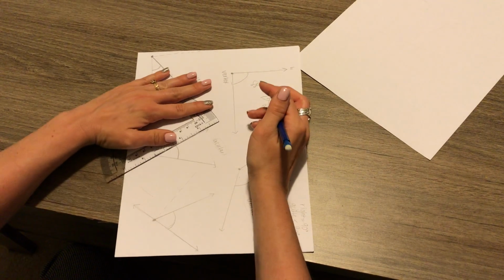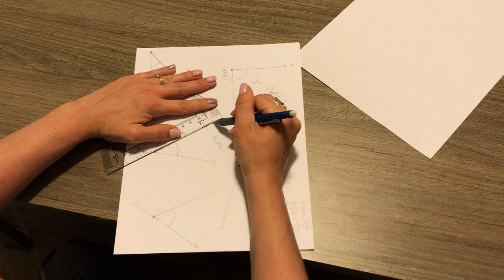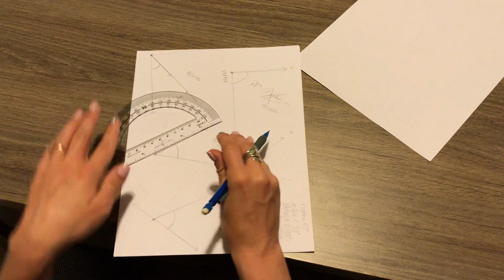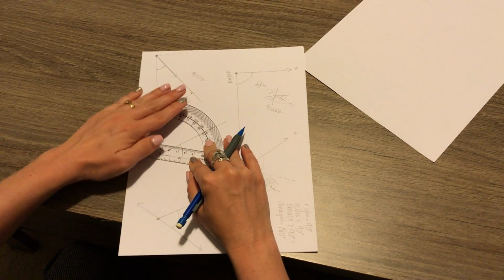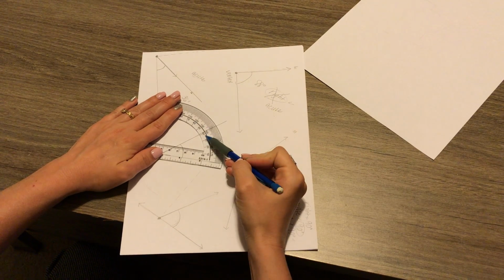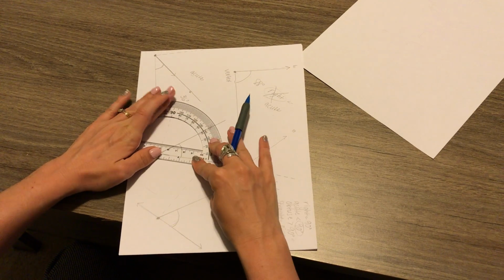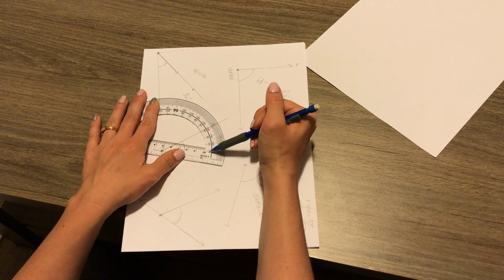And I'm going to extend this line a little further because I liked the accuracy that I got from the last time I did that. So I'm going to extend it a little further just to make sure. I'm going to match it back up. And now since it's an acute angle, it's less than 90 degrees. Once again, I'm going to look at the bottom numbers because I'm going from 90 all the way down to 10. These bottom numbers are all less than 90.